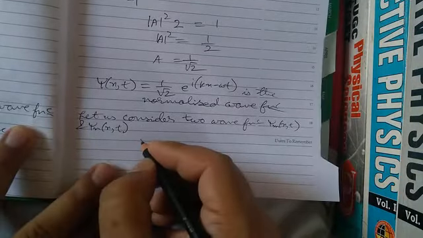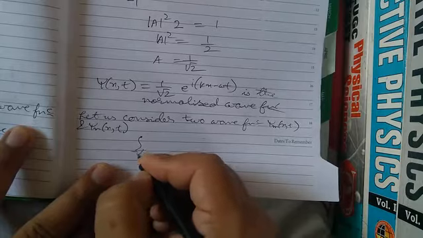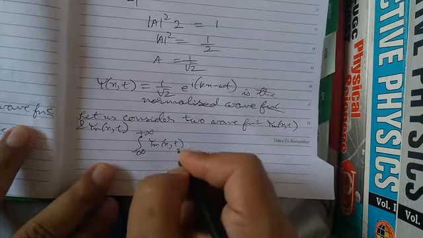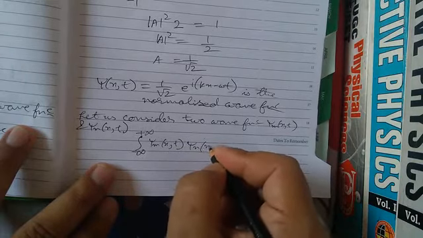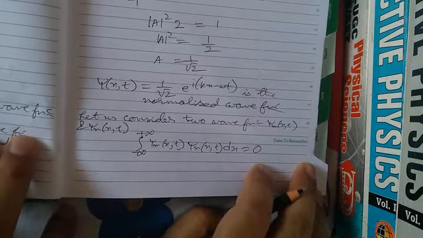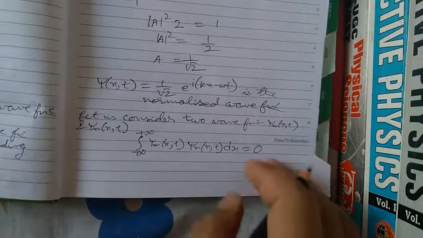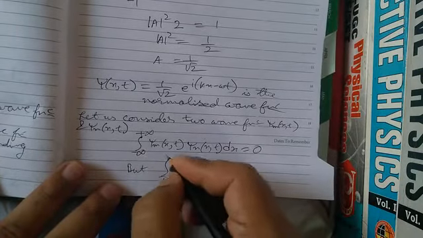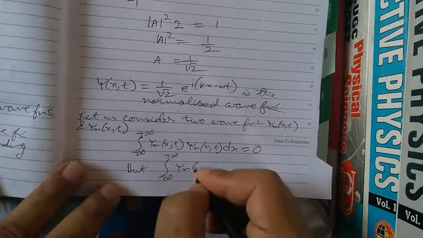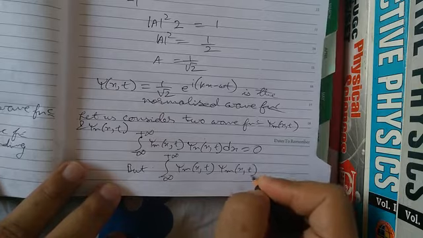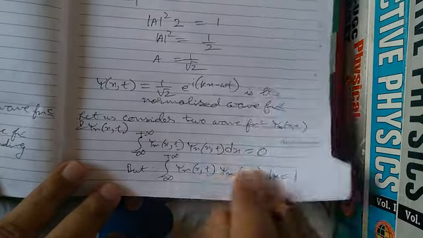Now in this case, the integral from minus infinity to plus infinity of psi m star (x,t) psi n(x,t) dx will always be equal to 0. This is called orthogonality. But the integral from minus infinity to plus infinity of psi m star (x,t) psi m(x,t) dx will be equal to 1.